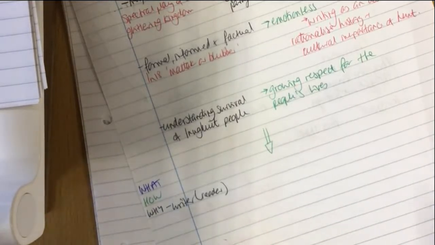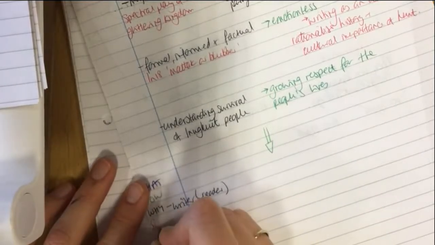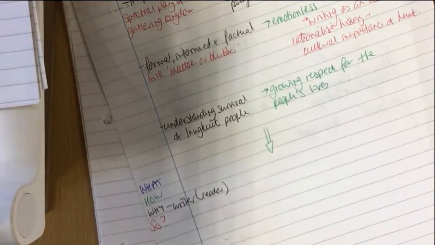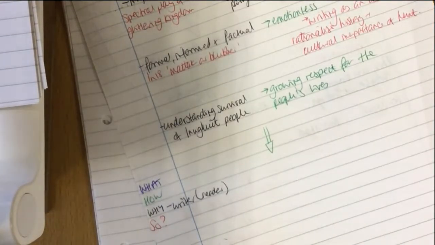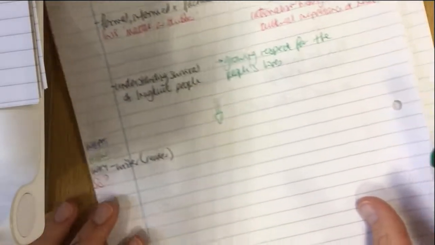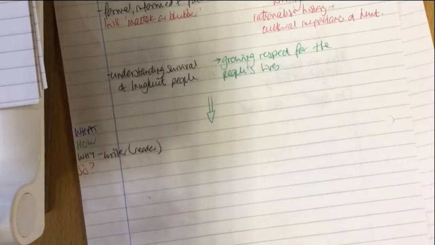And then there's the so what? So why is she writing this? What is her point? What is her message? Okay, and it is going to be about this fact that she's unable to reconcile, to balance these things out. She cannot get over her own prejudices, if you will. Okay? Make sense?